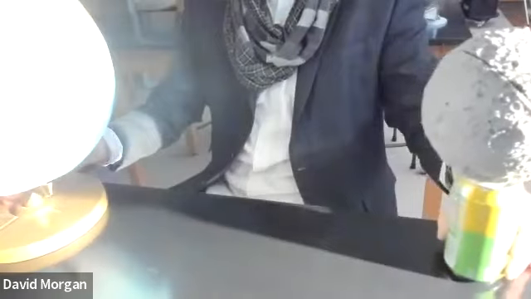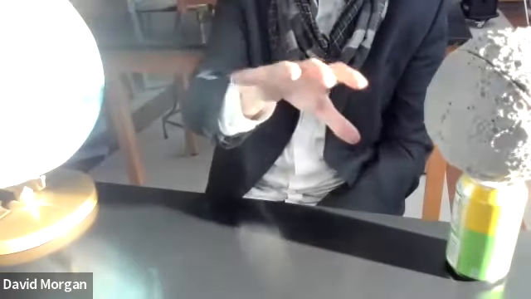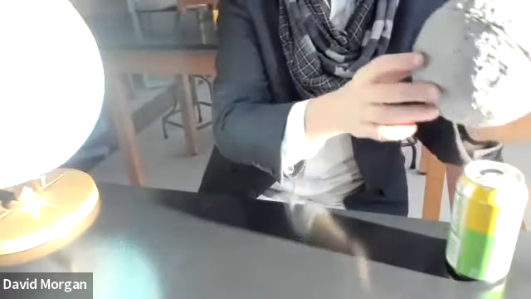So I can get both the moon and the Earth in my frame here. Moon, Earth, that'll do it. And the Earth exerts a gravitational pull on the moon. That gravitational pull is what holds the moon in its orbit around the Earth.